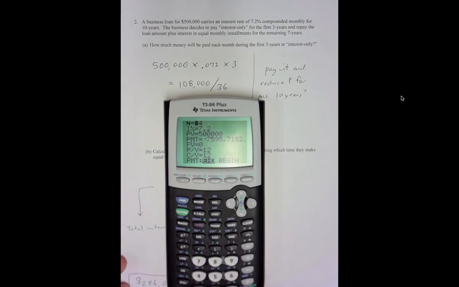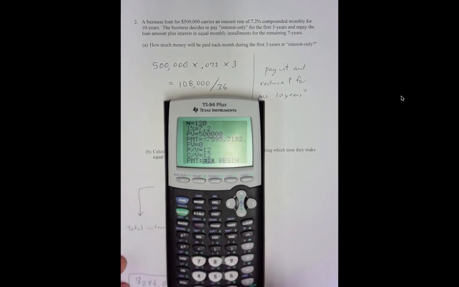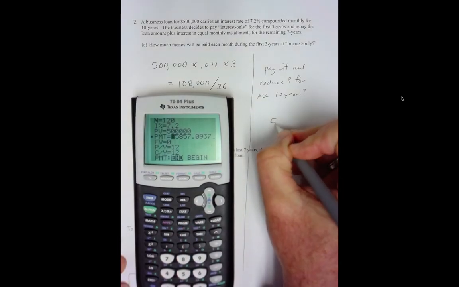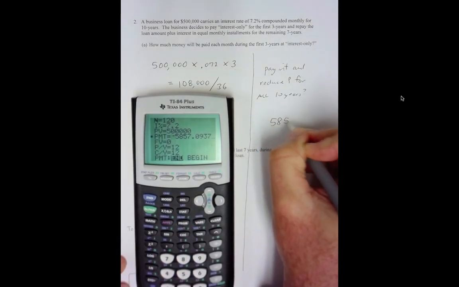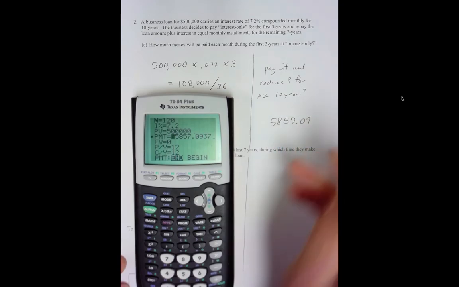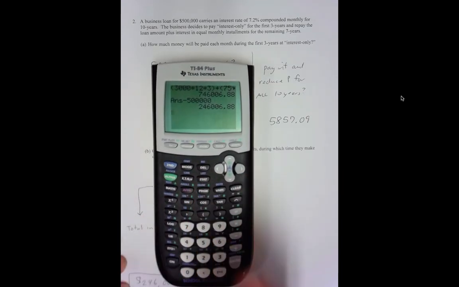So for the 10 years total, right? 10 times 12. Again, come down, make sure we got 12 and 12. Interest rate is 7.2, 500,000. Our payment would be $5,857.09.